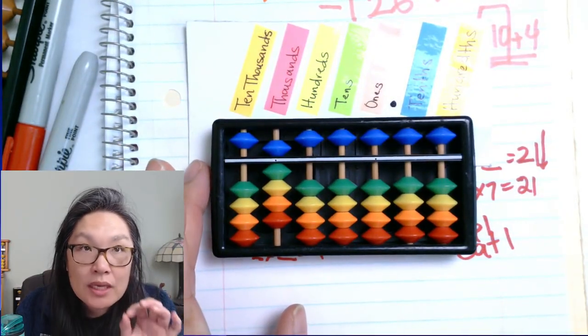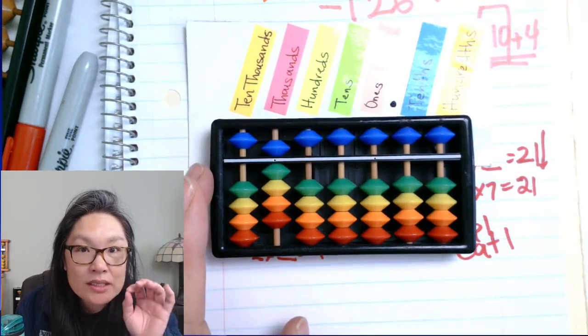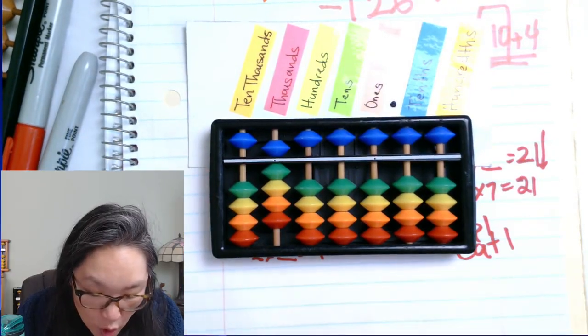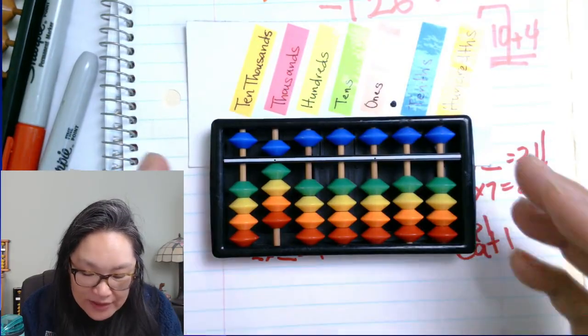It's simple to use, easy to understand. It's such a simple tool, but it's so magnificent. It's fantastic.